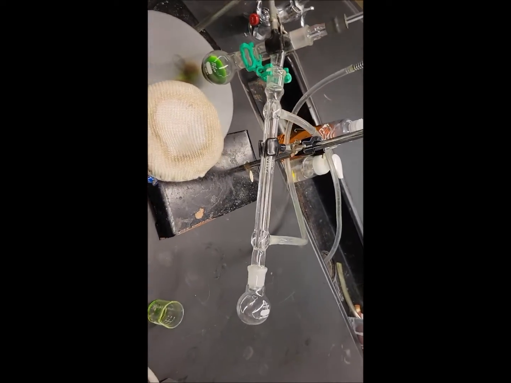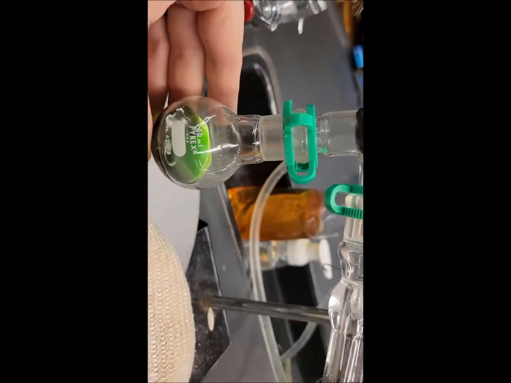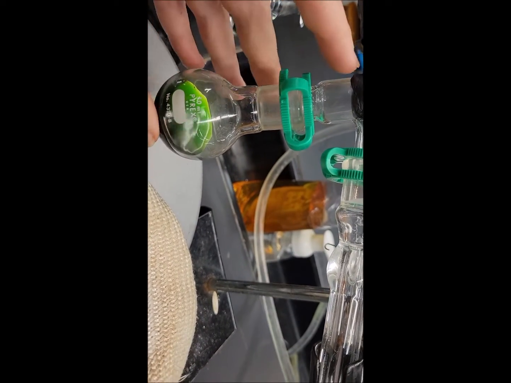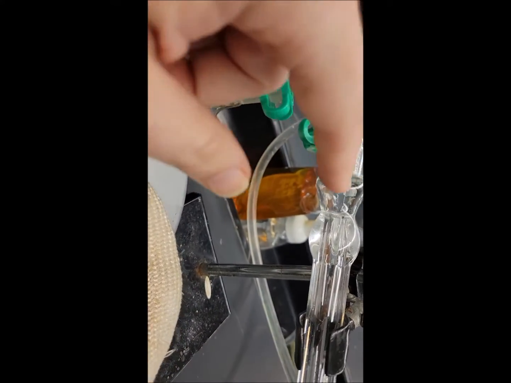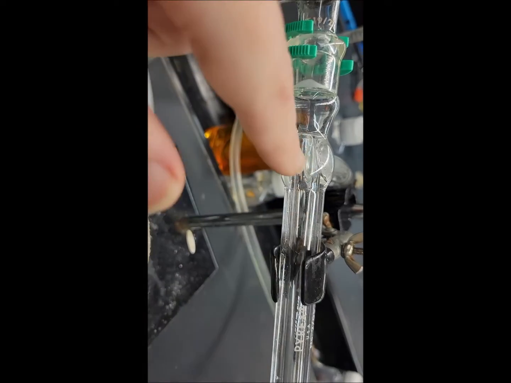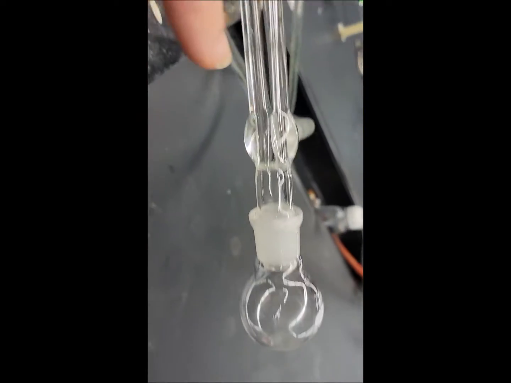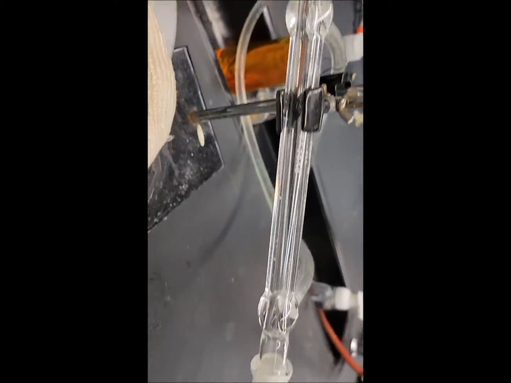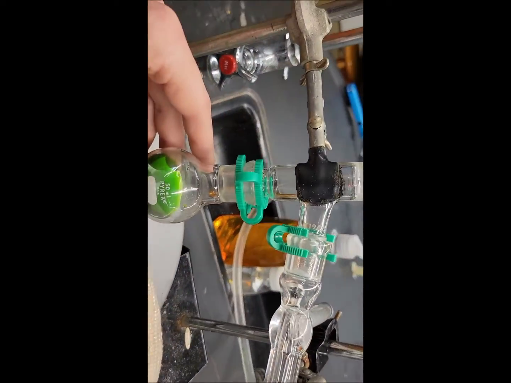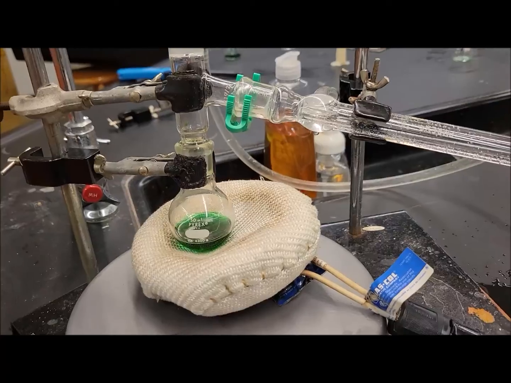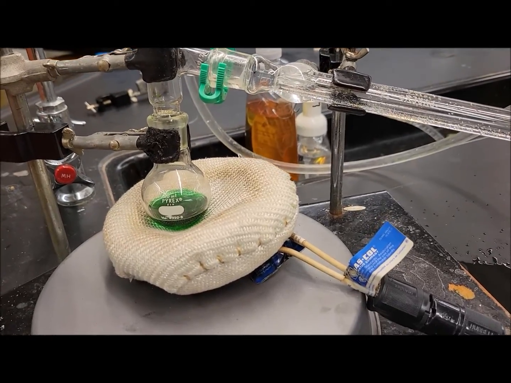So I'm going to now attempt to distill this. The vapor is going to travel up this flask to here. It's going to hit the condenser. It's going to cool down because there's cold water flowing through there and go all the way to that flask. And if done properly, I should be able to separate the three components. Place the heating mantle underneath. Now it's just a matter of waiting.